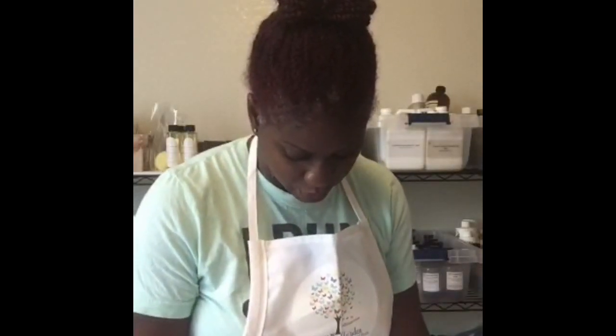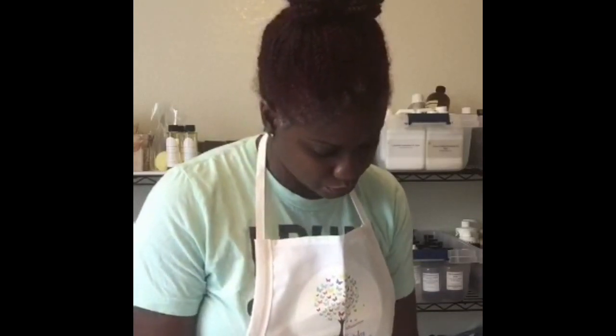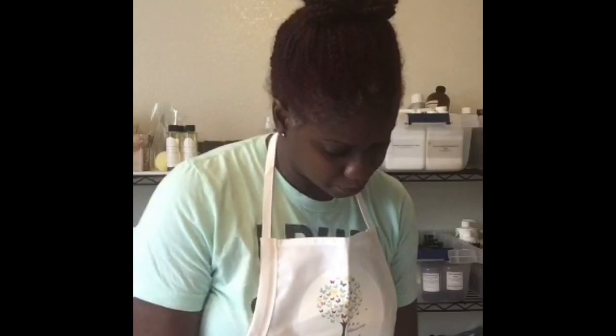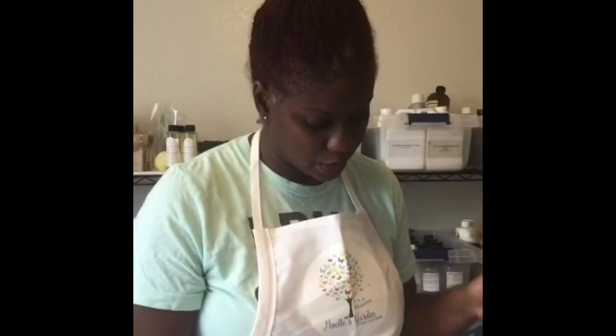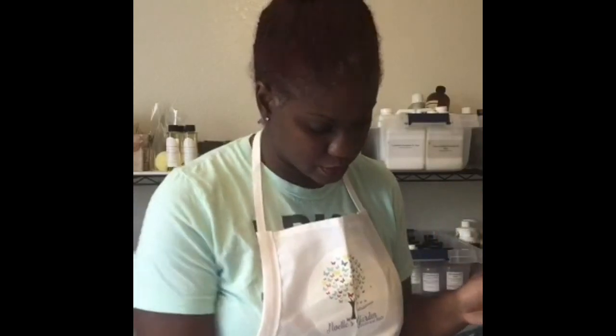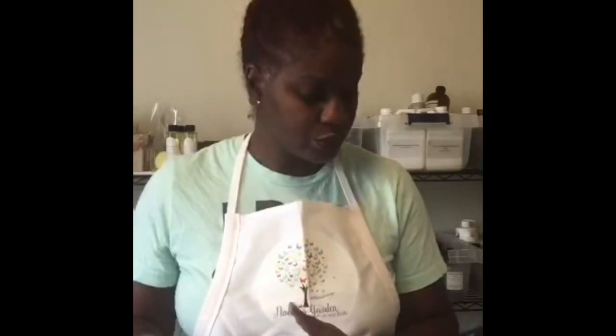Let me make sure I have everything that I wanted to discuss with my sugars. Okay, so our next one is colors that we want to discuss. And there are a few types of colorants. When it comes to soap making, there are even more when it comes to other cosmetics, but when it comes to soap making, we generally use three types of colors. We use micas, we use oxides, and we use natural colors.